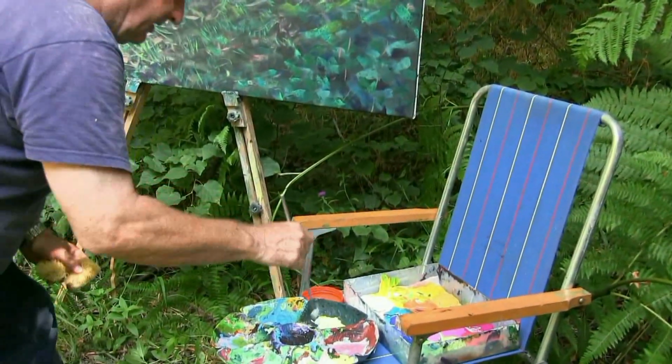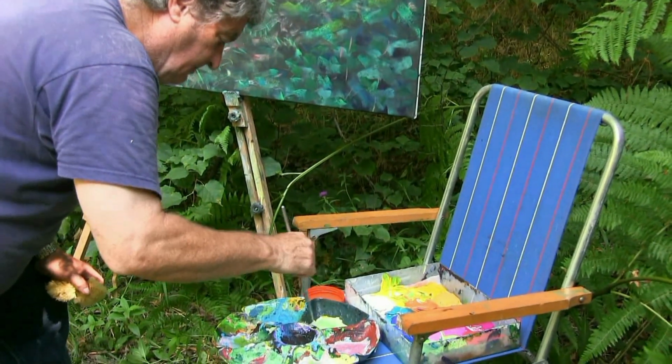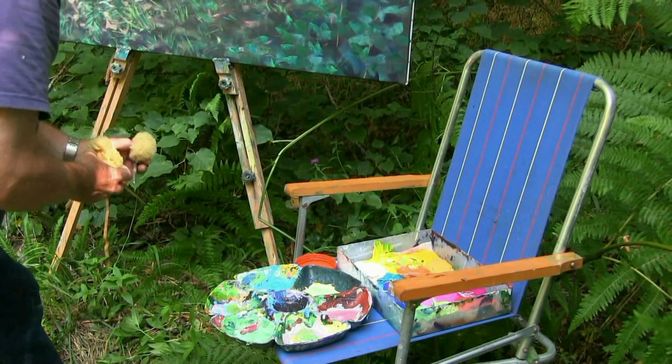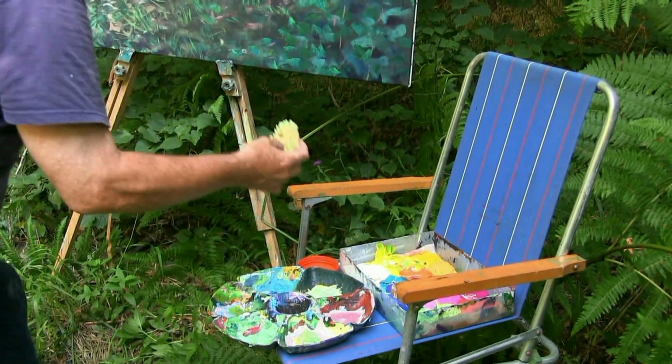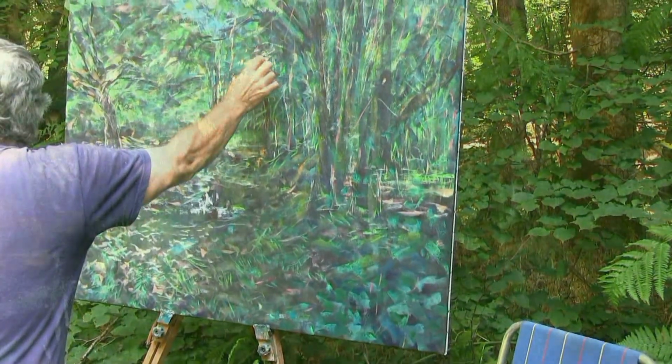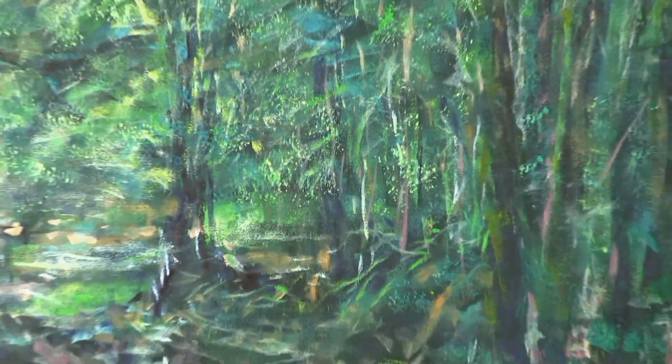Very light cream with a little touch of the green. And we'll just use quite a textural sponge to start to get some texture into the background here. There we go.